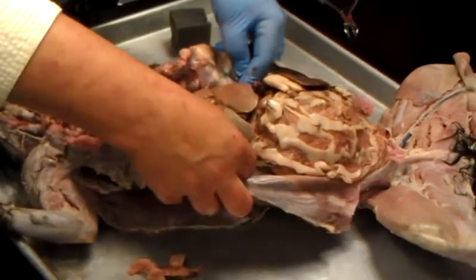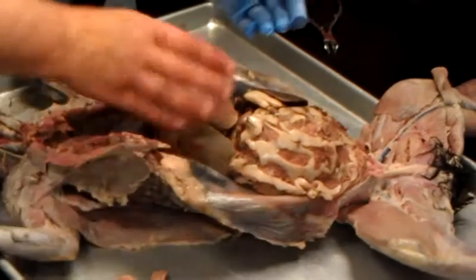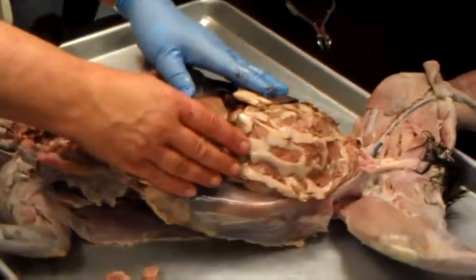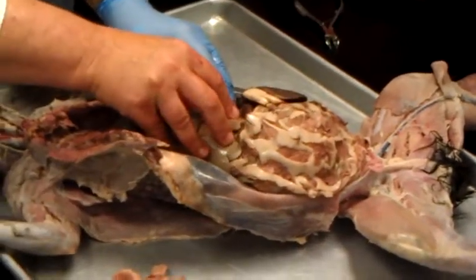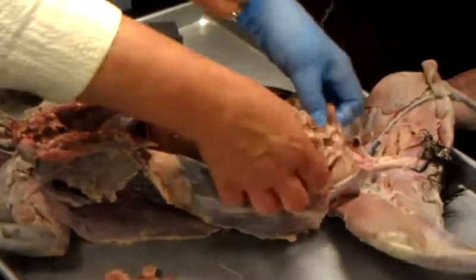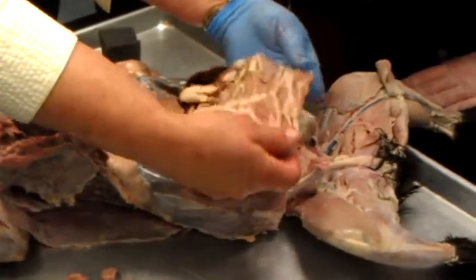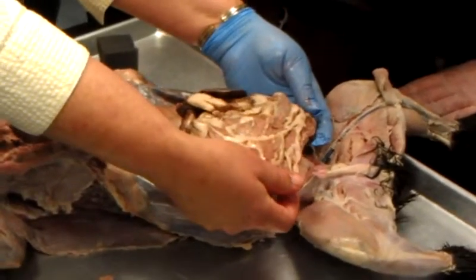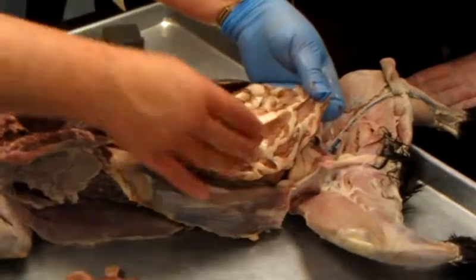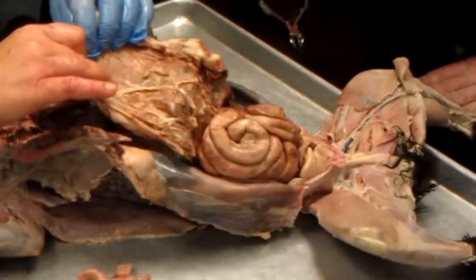Parietal peritoneum on the body wall. Visceral peritoneum, you can pick your organ, okay? Liver's a good one. Now let's look at those special adaptations. This is the greater what? Omentum. This is the ventral surface. This is the what? Dorsal surface.